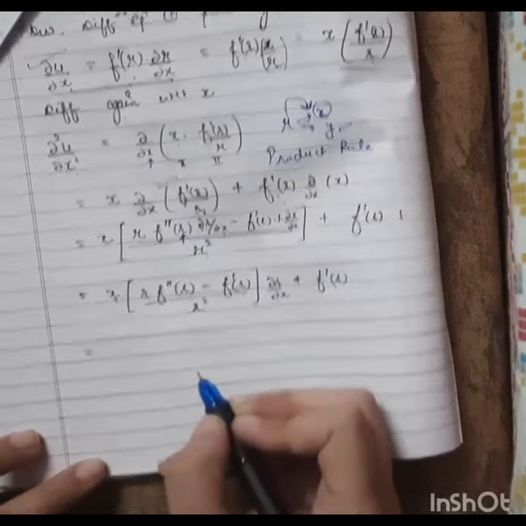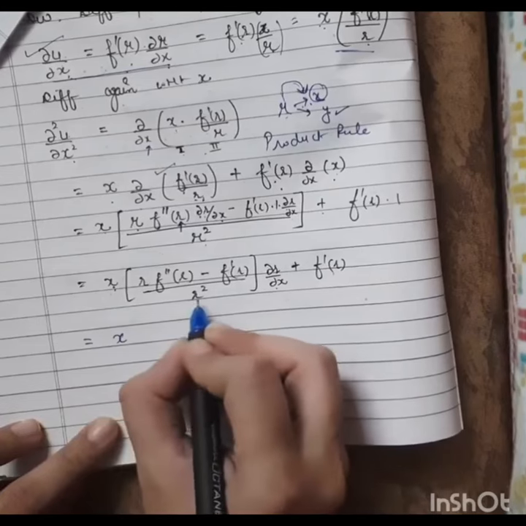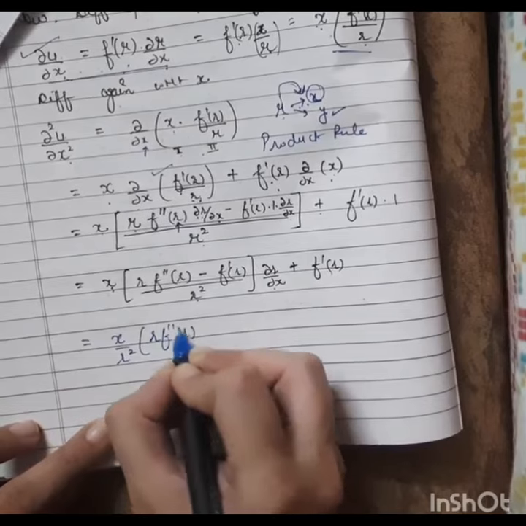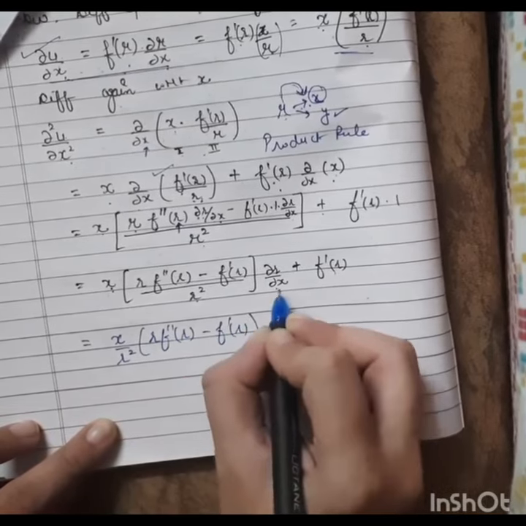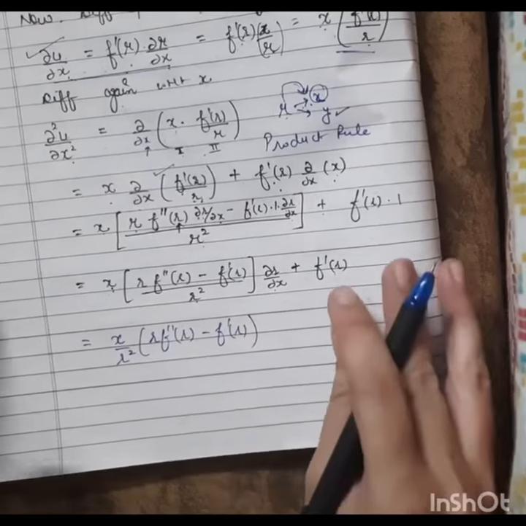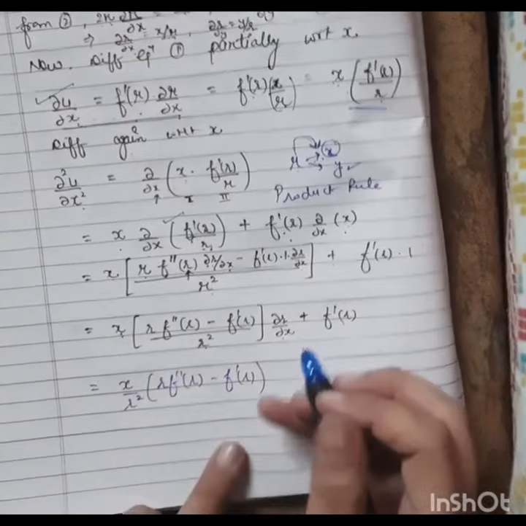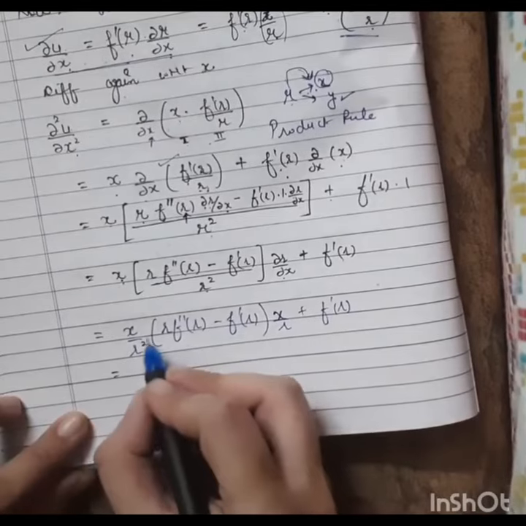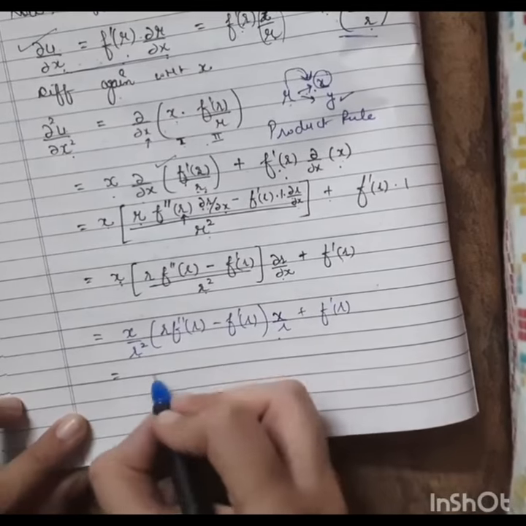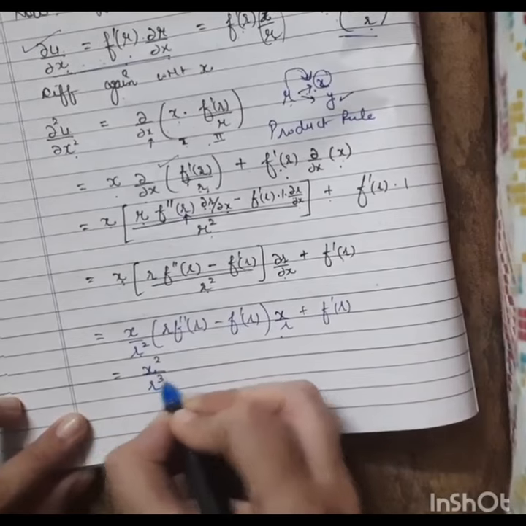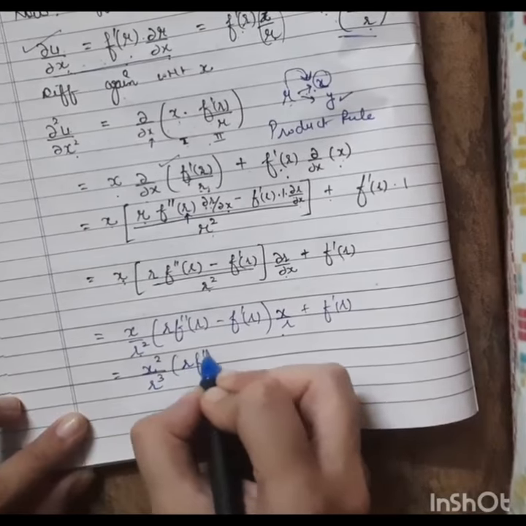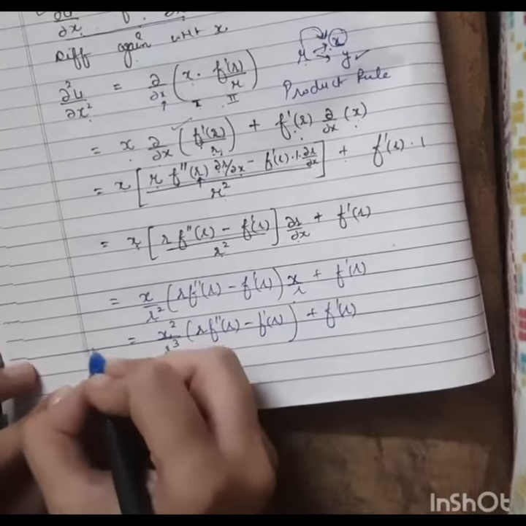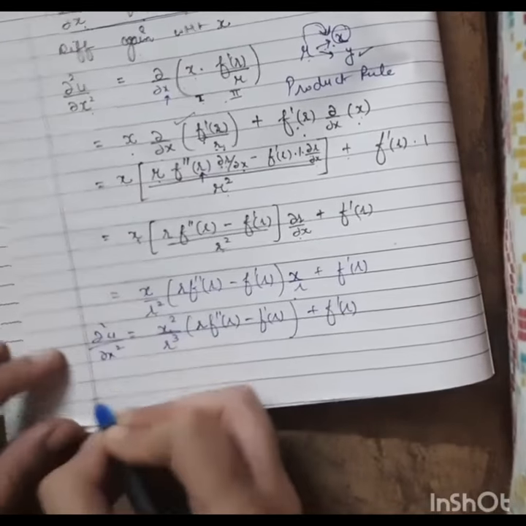Now moving further, x, this is r square, I can write it here like this, r f double dash r minus f dash r. And what was the value of curl r by curl x, if you recall, this was x upon r into x upon r plus f dash r. This is x upon r square and this is x upon r, so I got x square upon r cube r f double dash r minus f dash r plus f dash r. This is curl square u by curl x square.